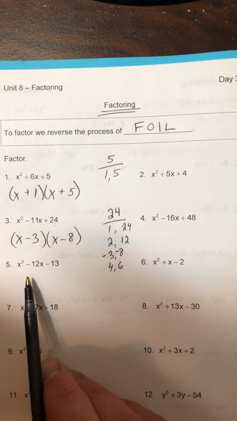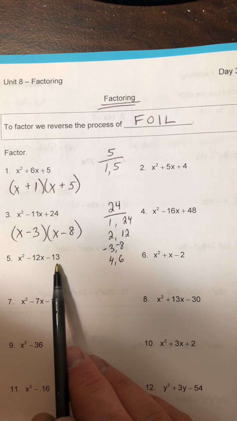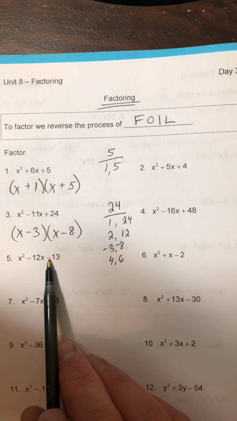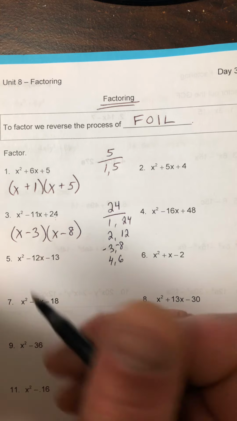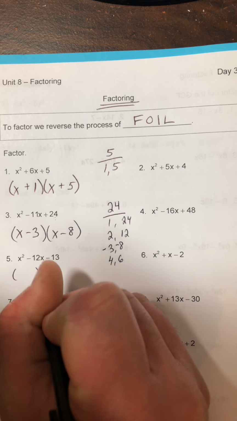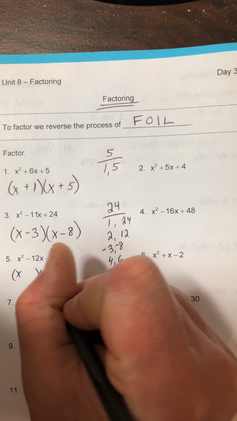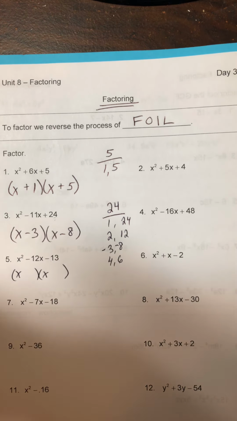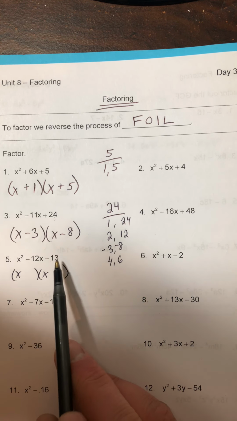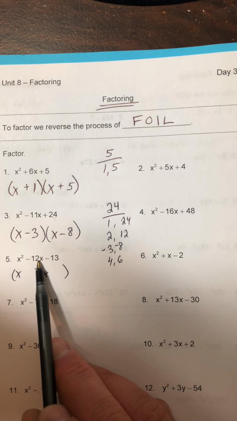Number 5, a little bit different. X squared minus 12x minus 13. I actually have a negative here now instead of positive like the last two. There's no GCF. It's a trinomial. It's going to factor. I think everything factors on day 3. Could be wrong. Number 5, x and x gives me x squared. I need factors of 13 that subtract to give me a negative 12x.